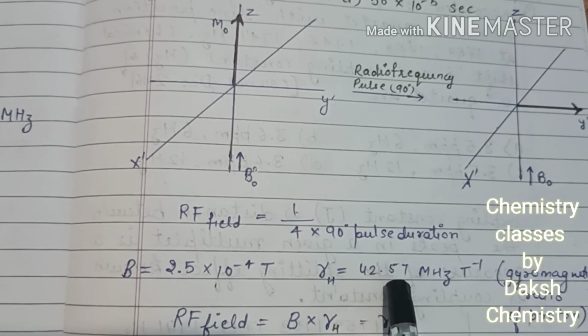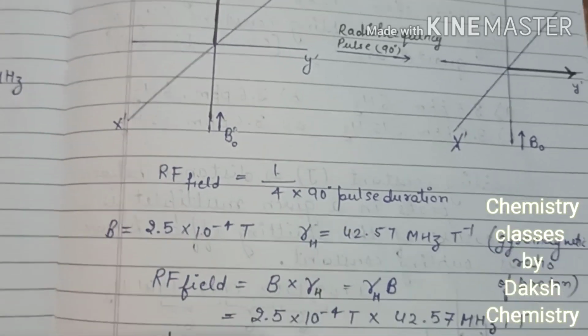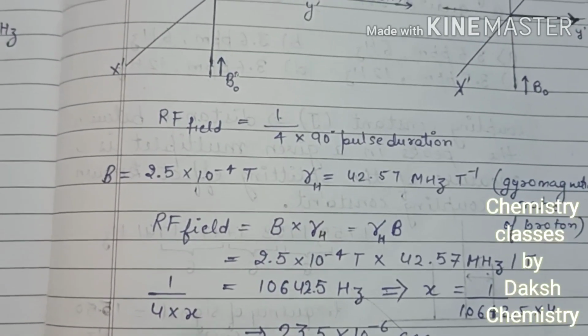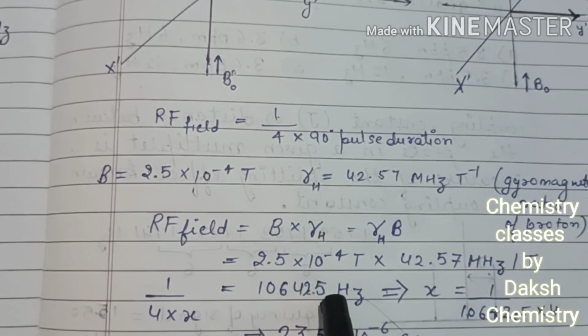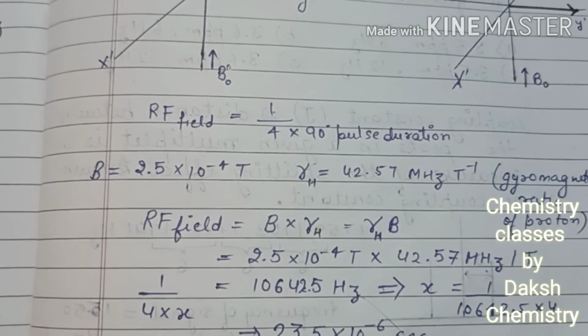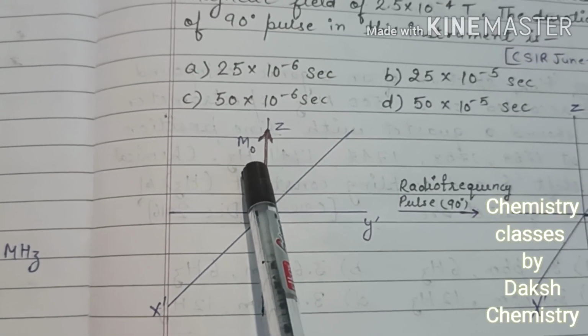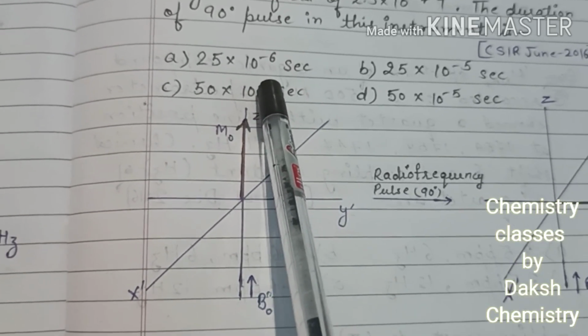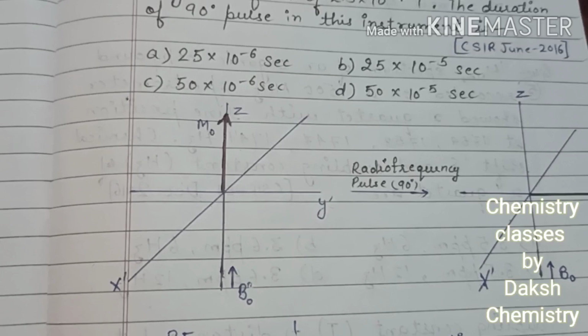We have not been given the gyromagnetic ratio for the hydrogen atom in the question; we have to learn it. So now calculate the RF field for this. We get 23.5 times 10 to the power minus 6 second, approximately 25 times 10 to the power minus 6 second. So the correct option is option A.